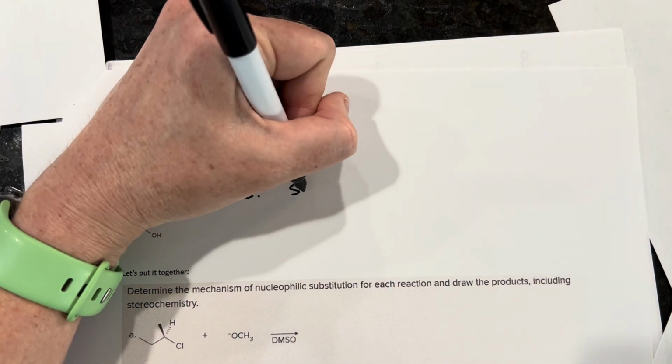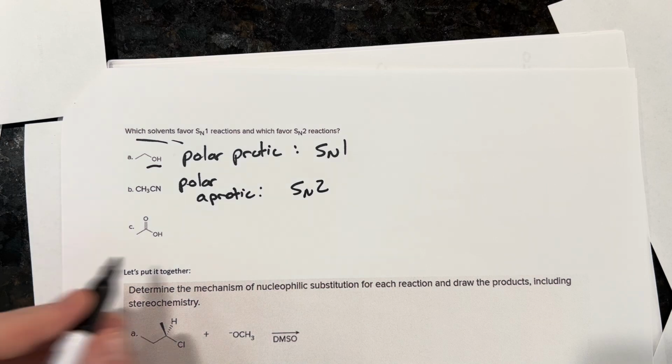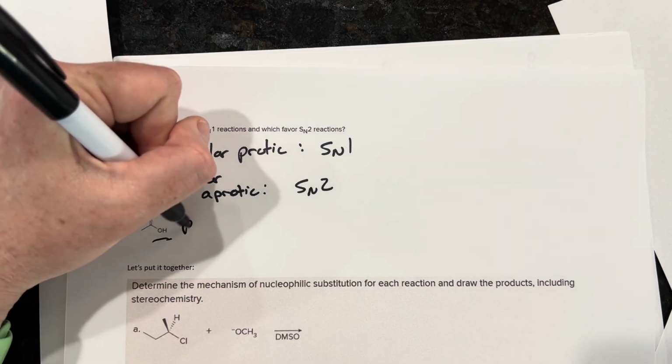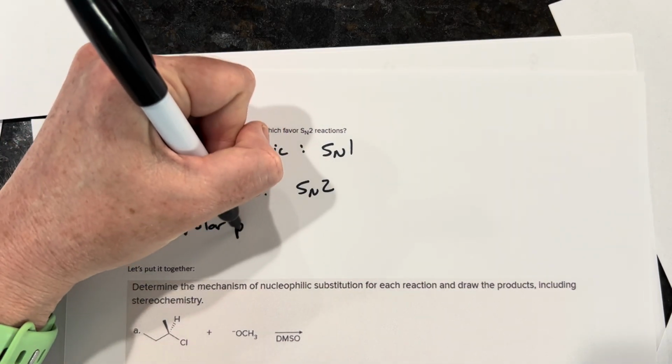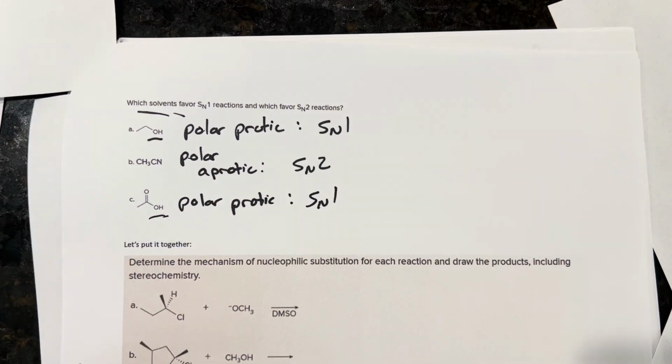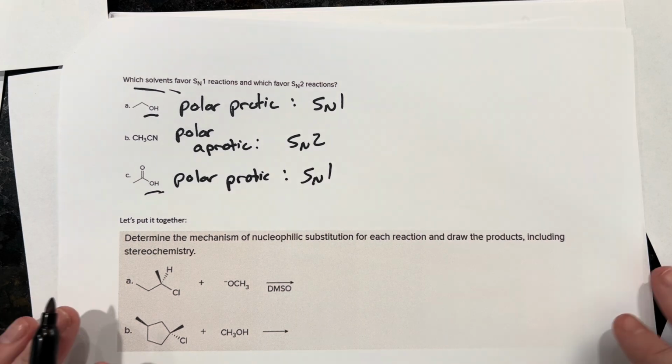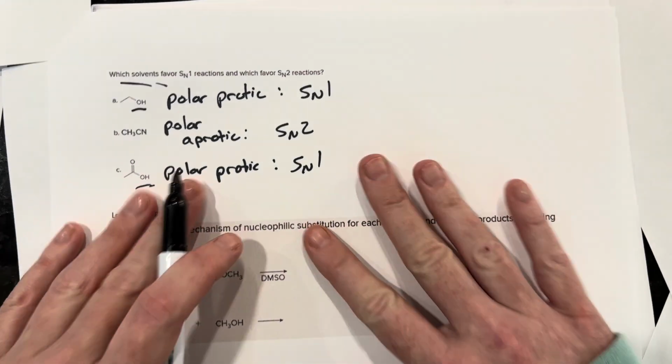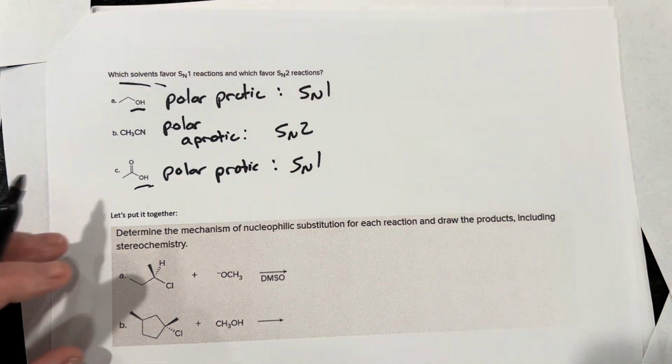A protic product is going to be SN2. And last but not least, we have this one, an OH bond again, polar product. So that's going to favor SN1. So when you write your reactions, you're going to want to be considering these. All right, let's put these together here. Let's see which one it's going to do.